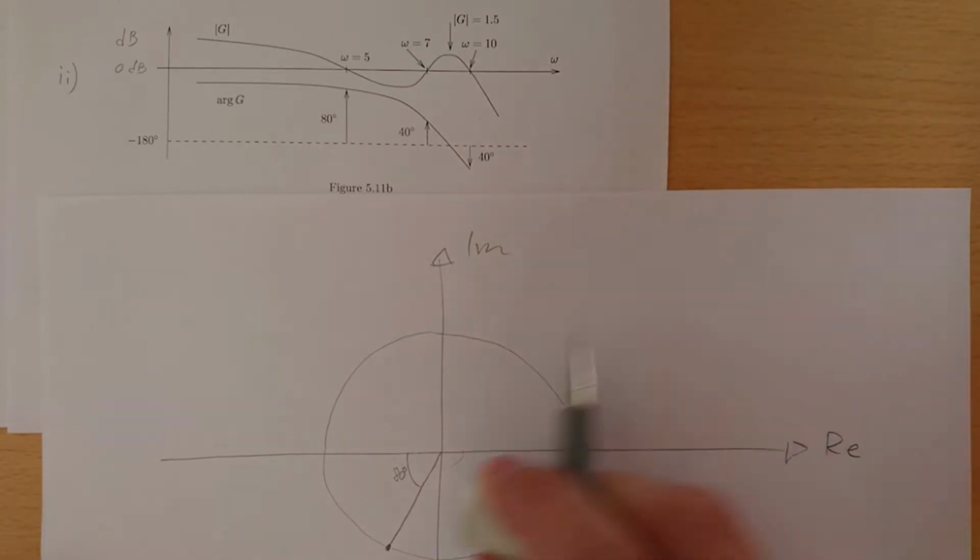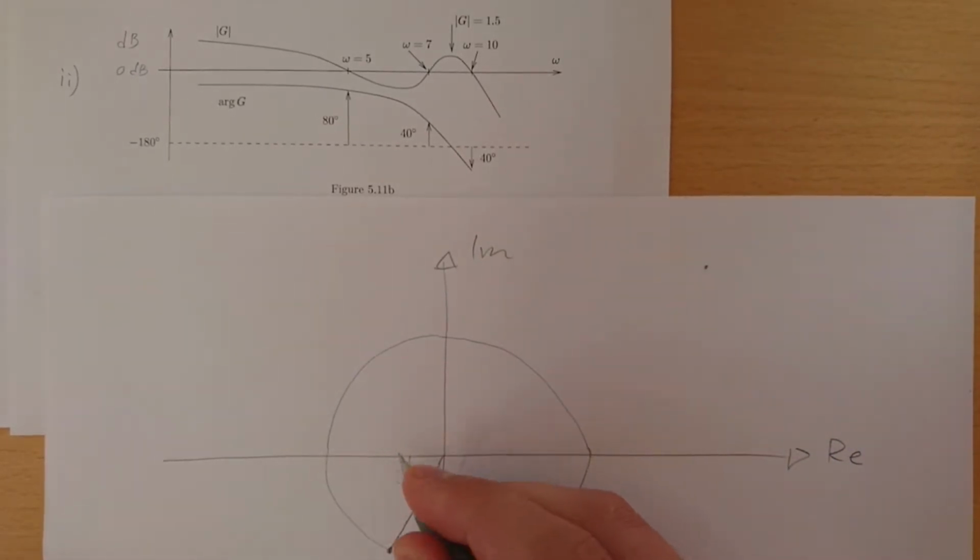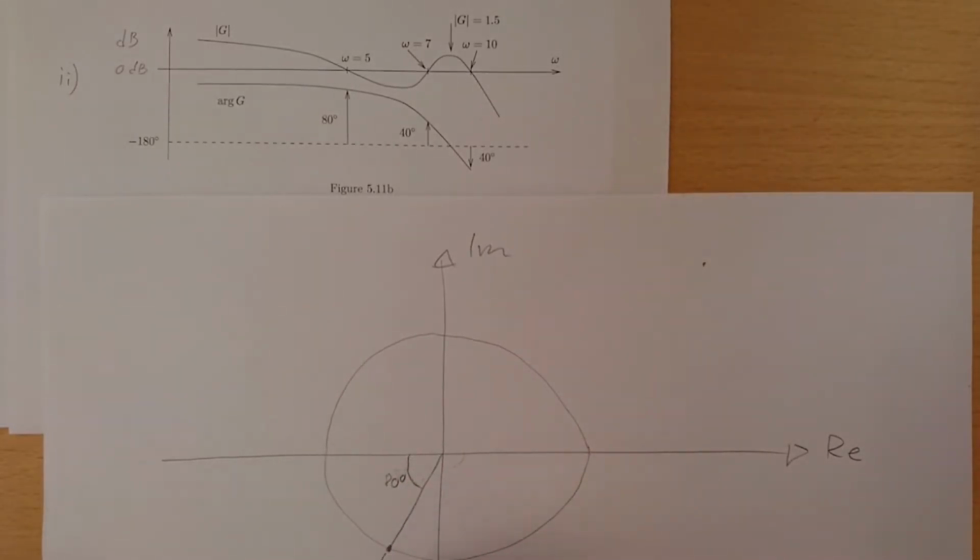Oh, that was a bit unclear. 80 degrees. It's a little bit better. So this point corresponds to the frequency omega equal to 5.